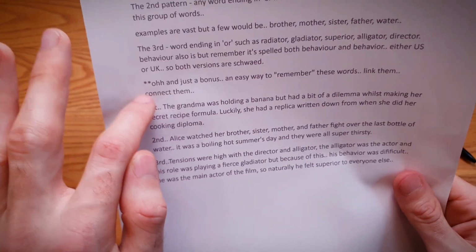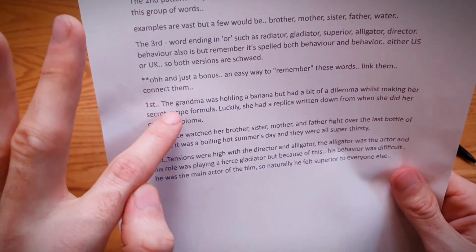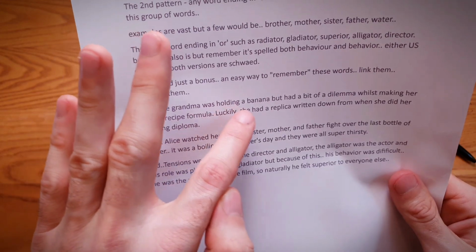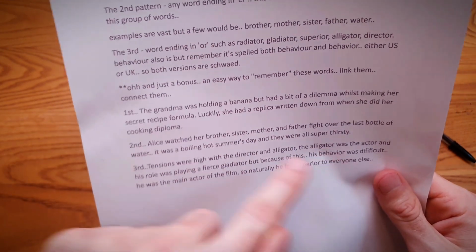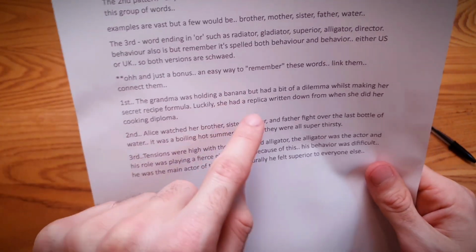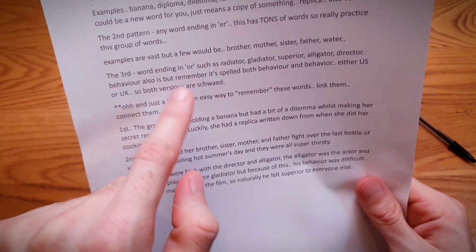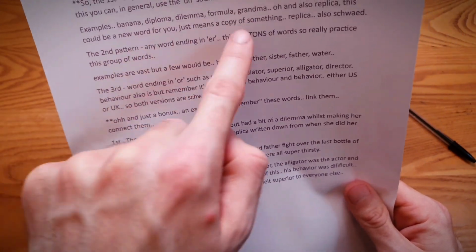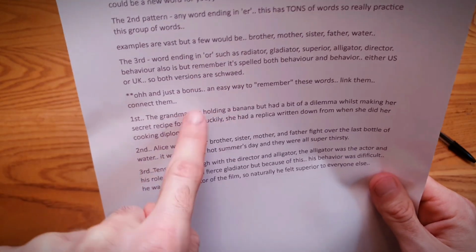To help it really stick in your head, all right? Number one, for the first pattern. Ready? Here we go. The grandma was holding a banana but had a bit of a dilemma whilst making her secret recipe formula. Luckily, she had a replica written down from when she did her cooking diploma. All right, I really enjoyed that. Those are the words from here. See, I've taken the first pattern and put it into a sentence.